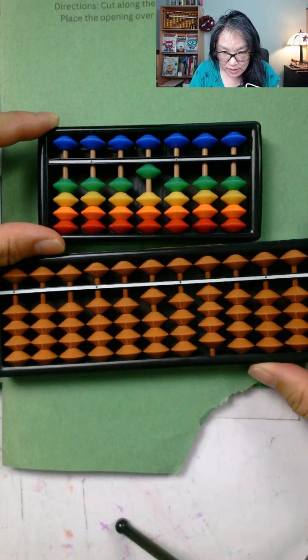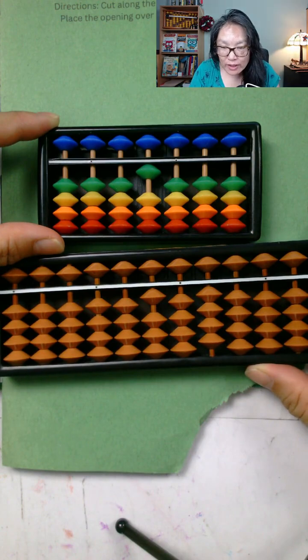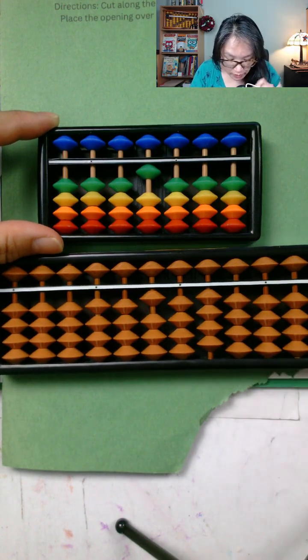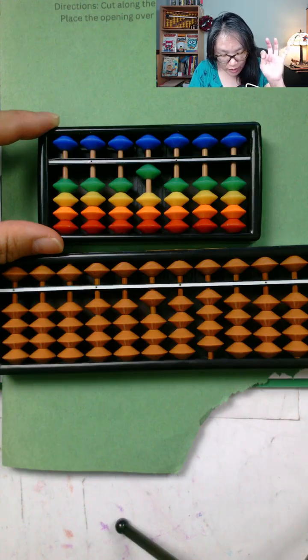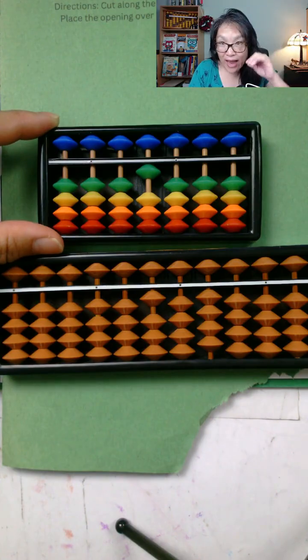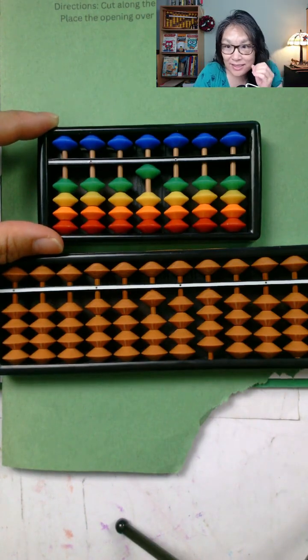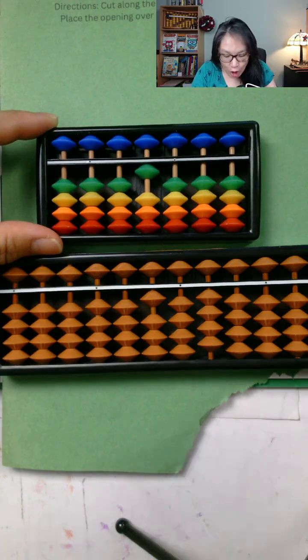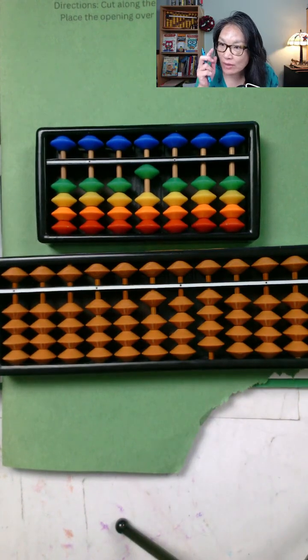Very interesting, the process of solving problems with these. It's really quite cool to solve the problems with these. And so what we do in abacus is we only do adding, subtracting, multiplication, and division. But what we're going to do right now is I'm going to teach you how we do adding and subtracting, because it's the greatest thing next to sliced bread. I'm telling you, if you guys can keep your mind open.